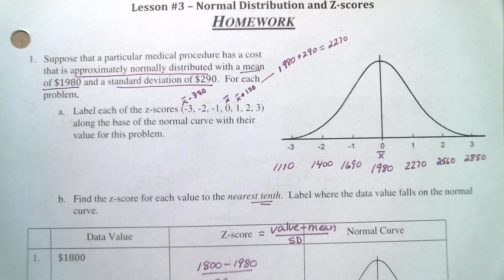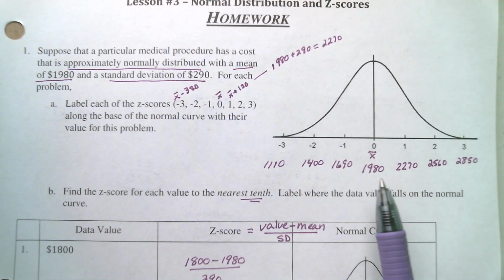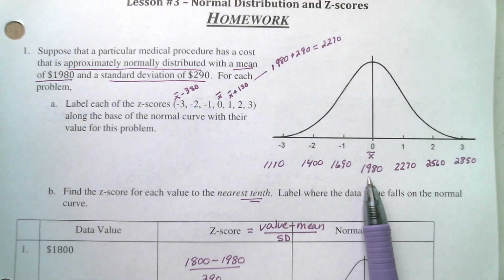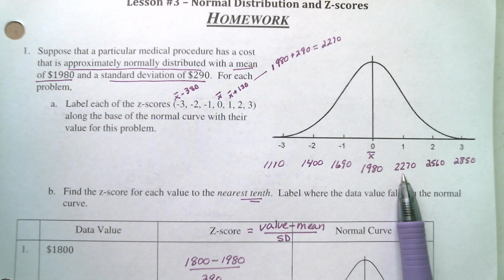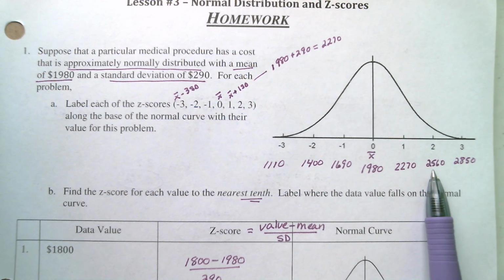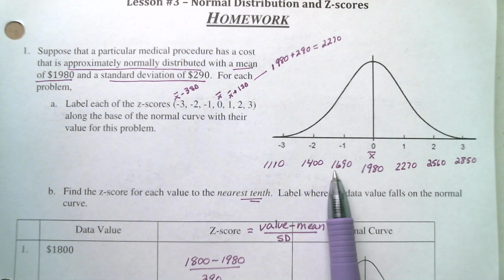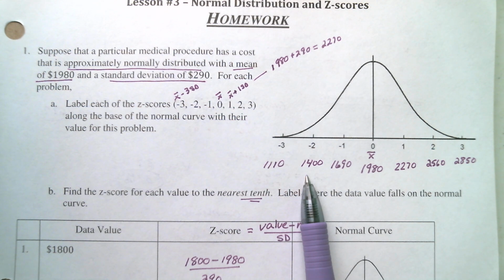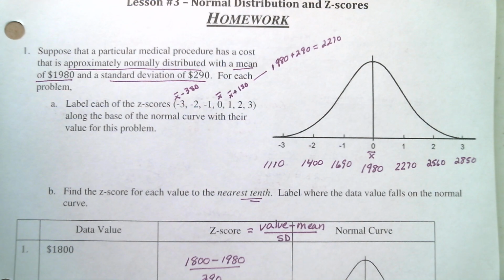Number 1, A: your values in line with the normal curve. At a z-score of 0, 1,980. Z-score of 1, 2,270. Then 2,560, 2,850. Z-score of negative 1, 1,690. Negative 2, 1,400. Negative 3, 1,110.